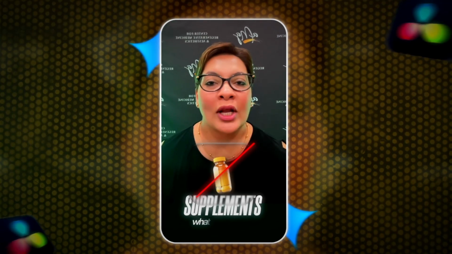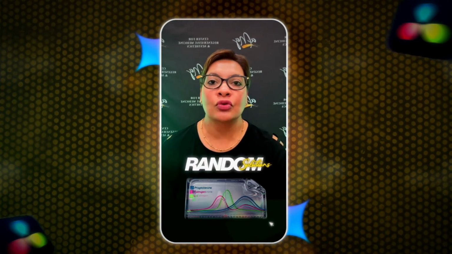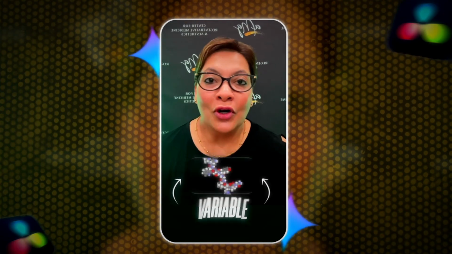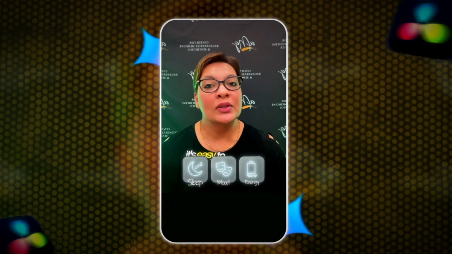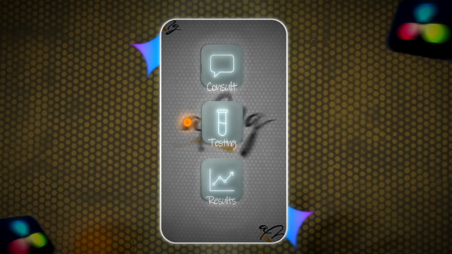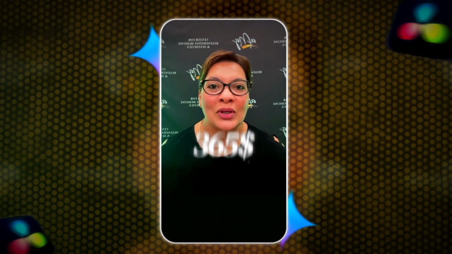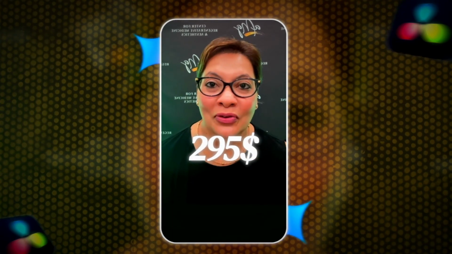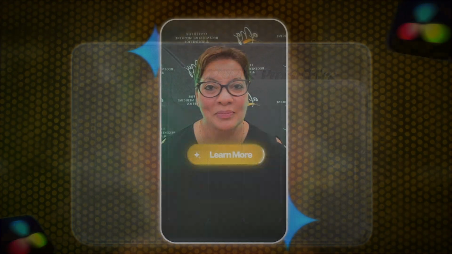Supplements wouldn't fix what hasn't been tested. Random solutions without ever checking the actual hormone levels. There is a variable most people never check. When sleep shifts, mood changes, or energy dips, it's easy to assume it's just life. At AMG in Tucson, we begin with a consult and comprehensive hormone testing, then walk through your results step by step. Right now, it's only $295 total, that's $100 off. So if you're ready for real data, tap Learn More and fill out the quick form.